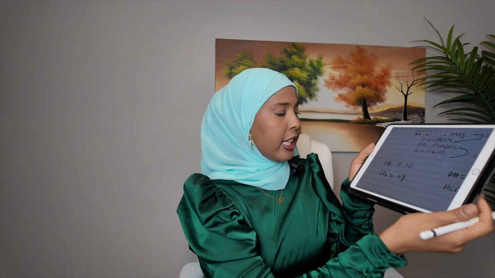Let's say in here, the pH, we already know if the pH is less than 7.35, it's an acidosis. If the pH is greater than 7.45, it's alkalosis. So now we have a pH of 7.25. That means the pH is low, which means it's lower than 7.35.